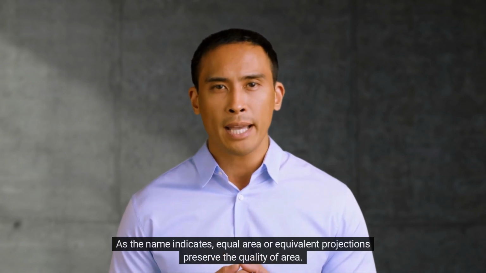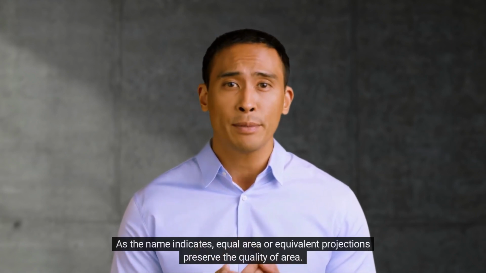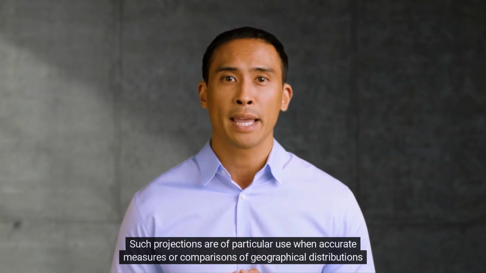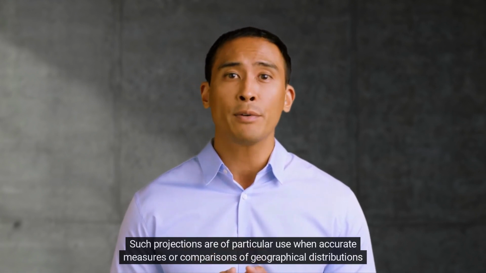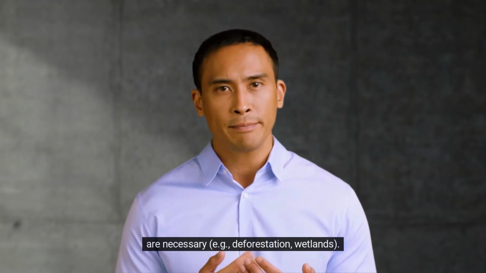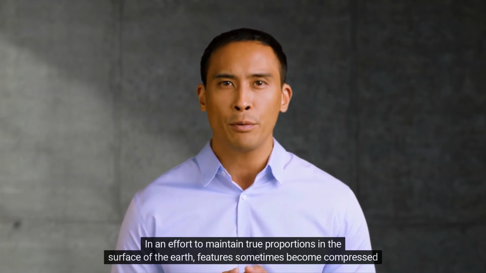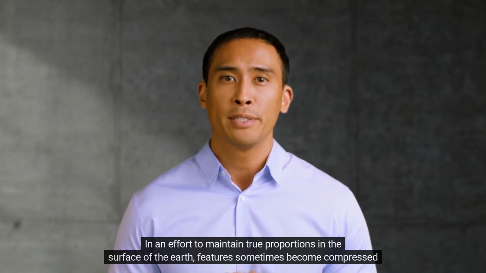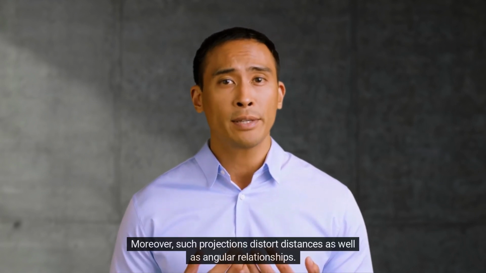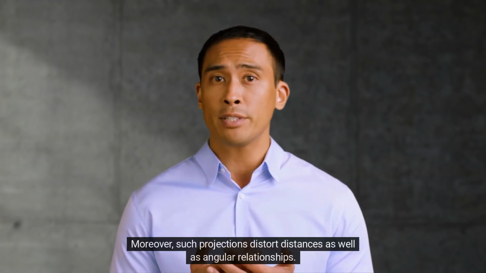As the name indicates, equal area or equivalent projections preserve the quality of area. Such projections are of particular use when accurate measures or comparisons of geographical distributions are necessary, for example deforestation, wetlands. In an effort to maintain true proportions in the surface of the Earth, features sometimes become compressed or stretched depending on the orientation of the projection. Moreover, such projections distort distances as well as angular relationships.